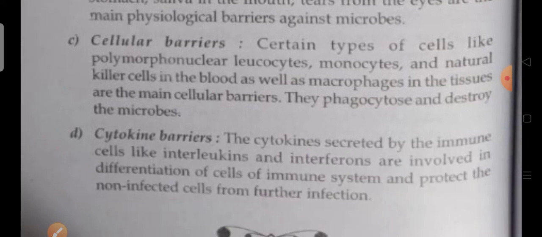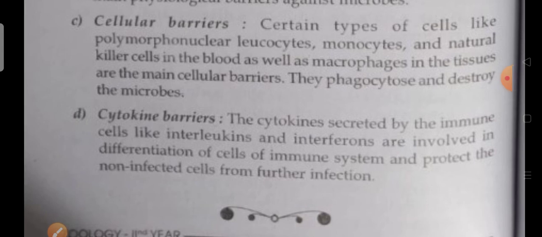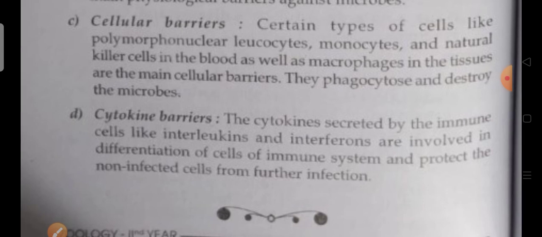Cellular barriers. Certain types of cells like polymorphonuclear leukocytes, monocytes, and natural killer cells in the blood, as well as macrophages in the tissues, are the main cellular barriers. They phagocytose and destroy the microbes. Phagocytes kill all the microorganisms, and that is the reason we call it phagocytosis. Next, cytokine barriers. The cytokines secreted by the immune cells, like interleukins and interferons, are involved in the differentiation of cells of the human immune system, and they protect the non-infected cells from further infection.